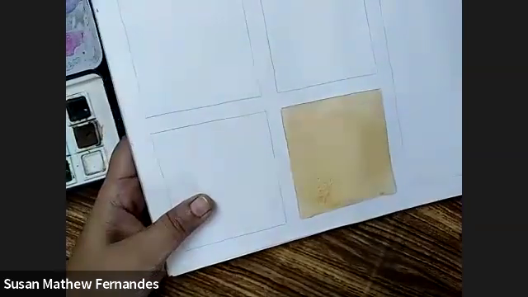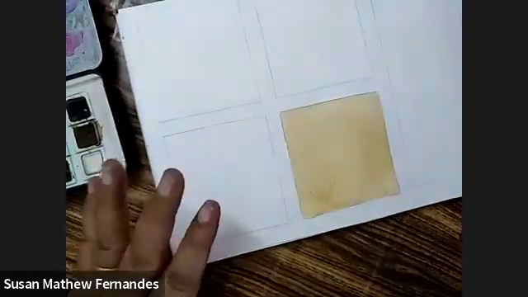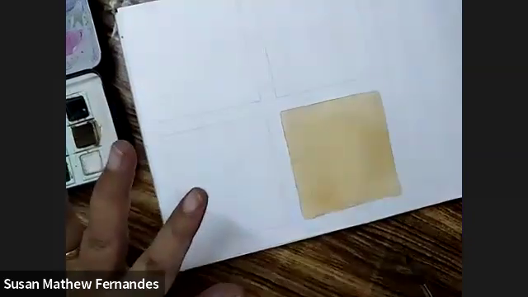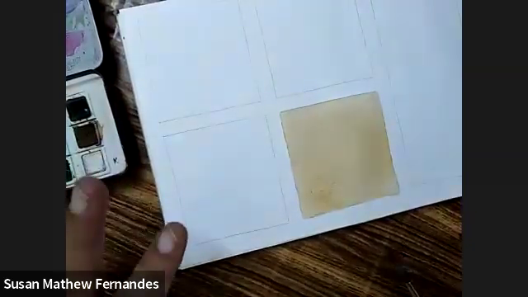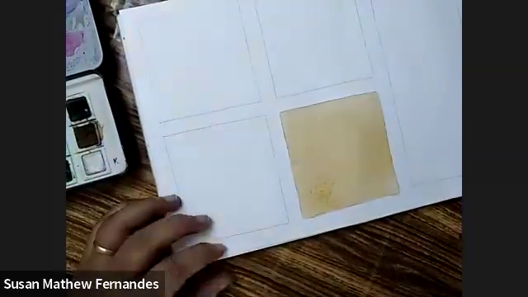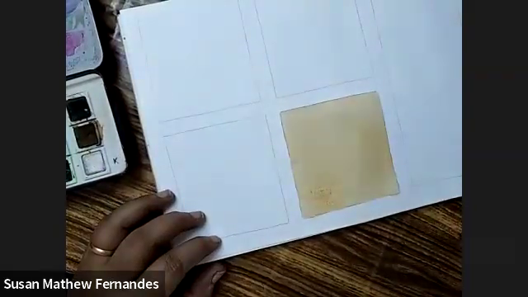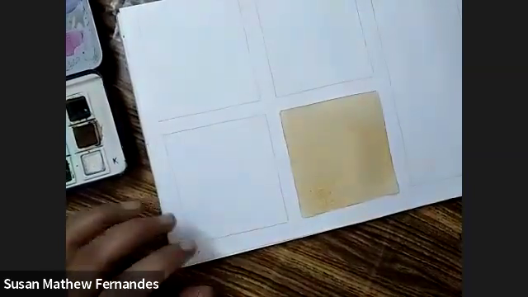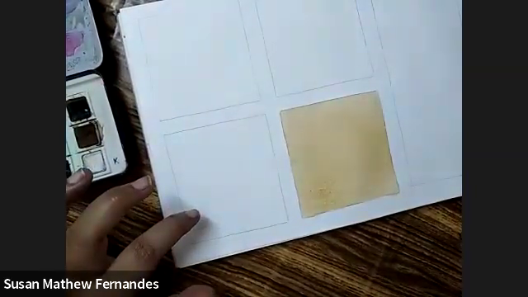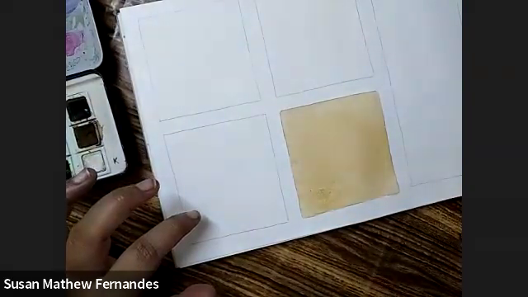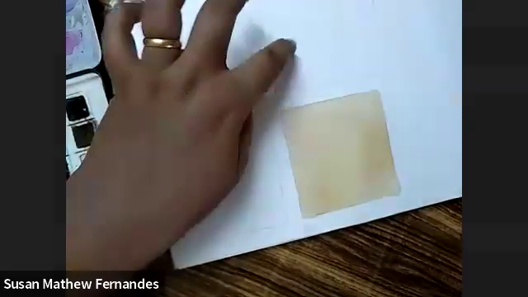Because this is an animal, I fill this up with a very light yellow ochre and little black wash. Okay, leave that to dry. And now I'm worried about the tiger, so let's put the tiger here.